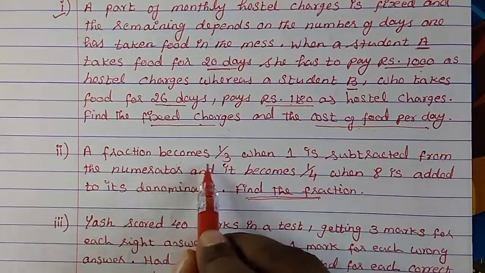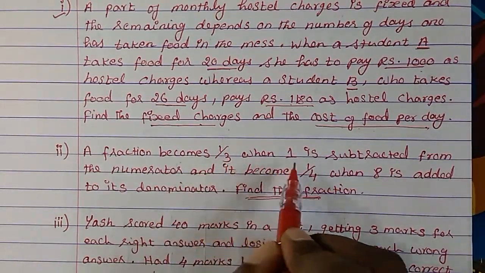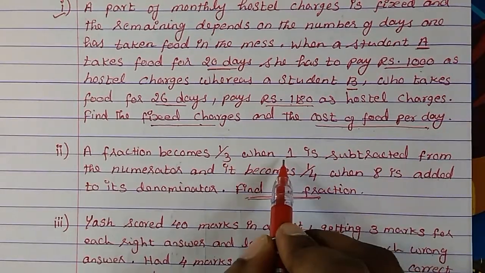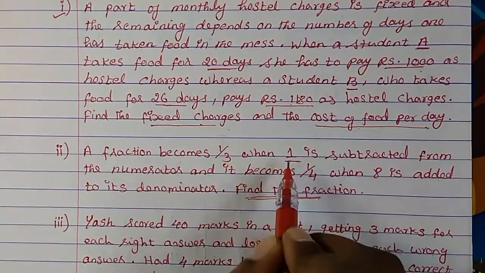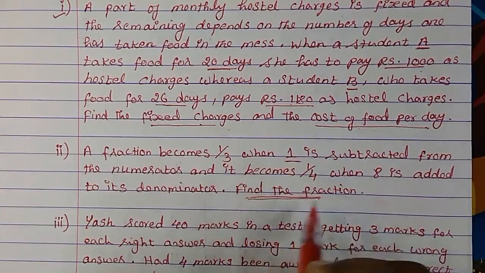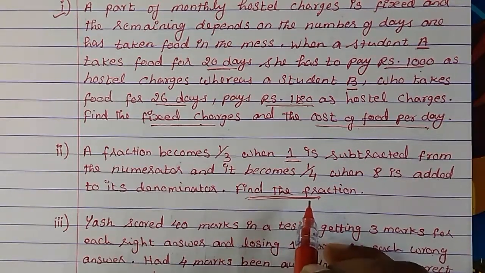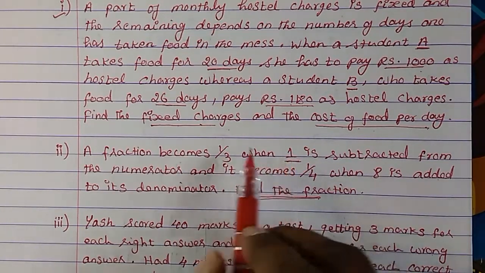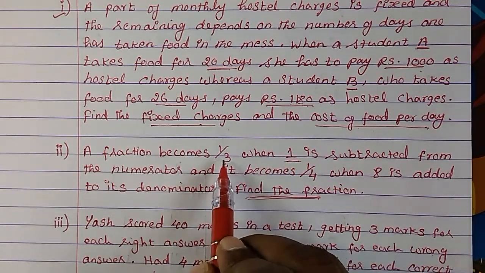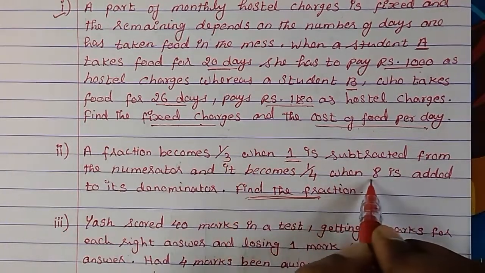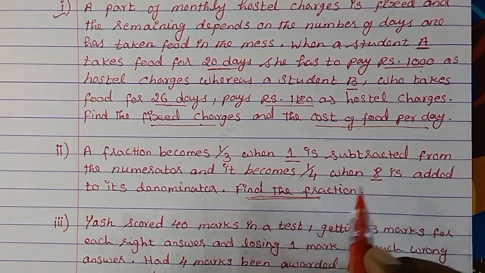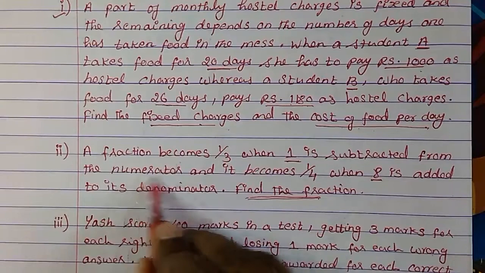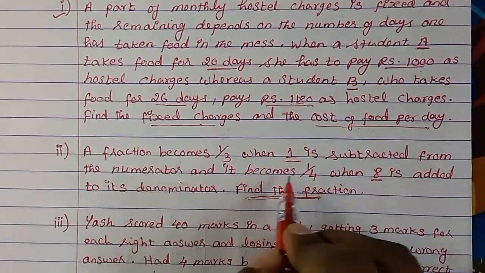Now, the fraction becomes 1 upon 3 when you subtract 1 from the numerator. So in x upon y, if you subtract 1 from the numerator, that will be equal to 1 upon 3. And if you add 8 to the denominator, it becomes 1 upon 4.